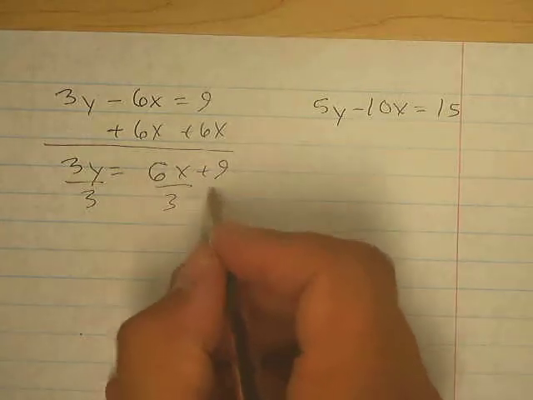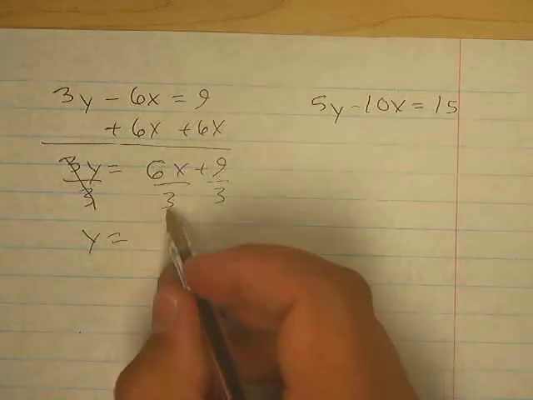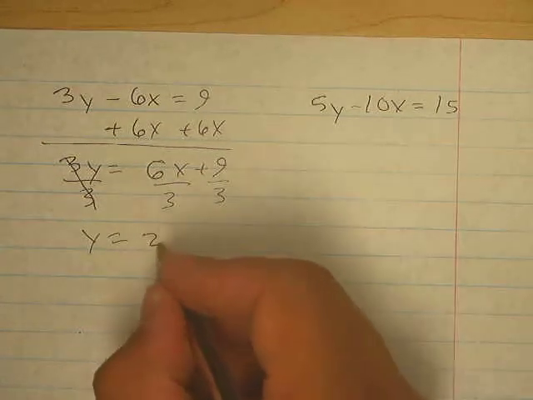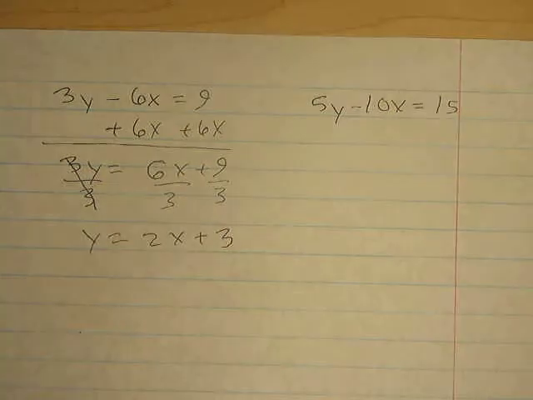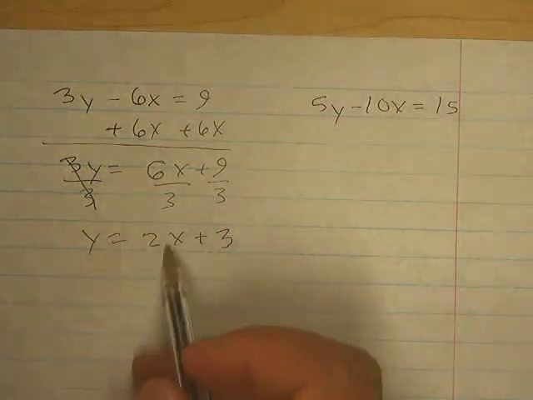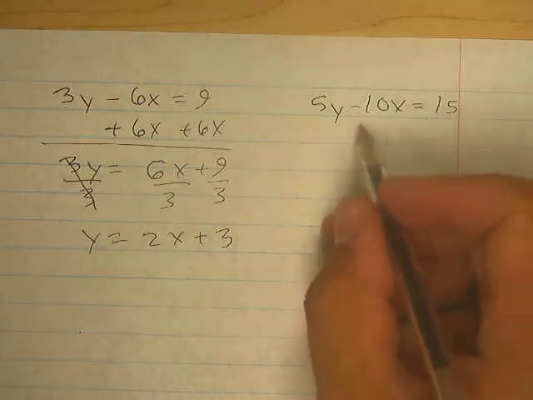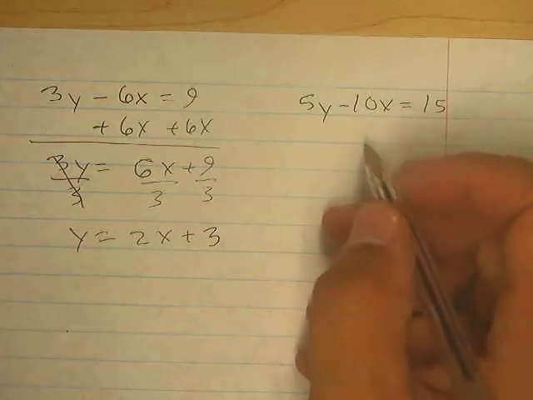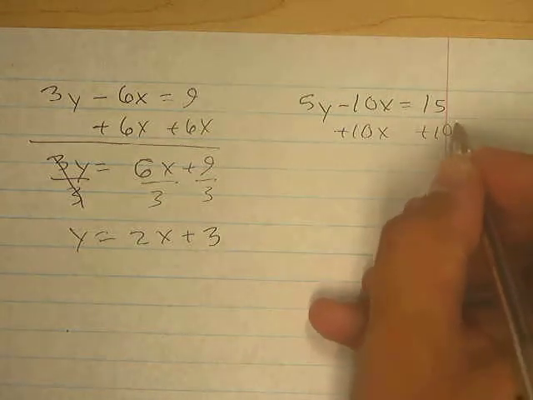Okay, now we've got the problem down to where it was like the previous problems we did. So now I'm going to divide by 3 to get y by itself. 6 over 3, which reduces to 2x, plus 9 divided by 3, which is 3. Okay, and that is now in slope-intercept form, y equals mx plus b.